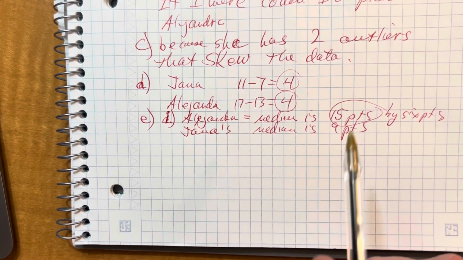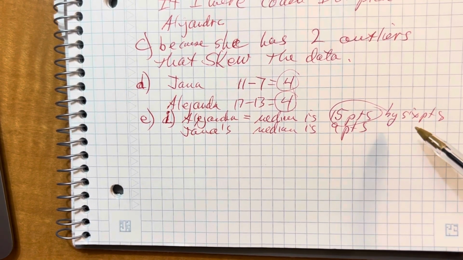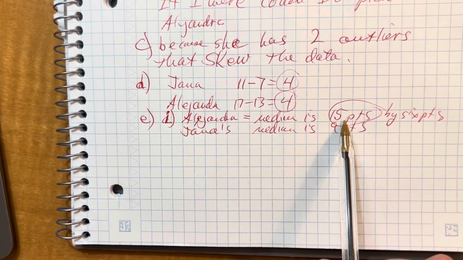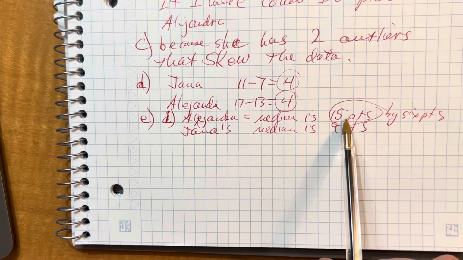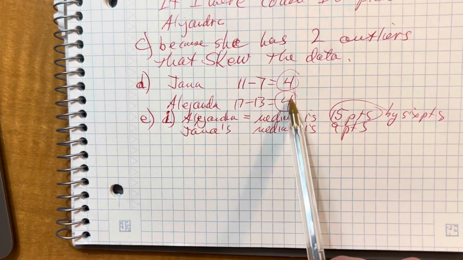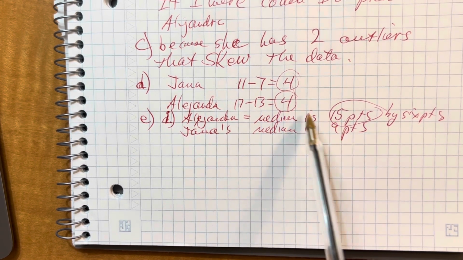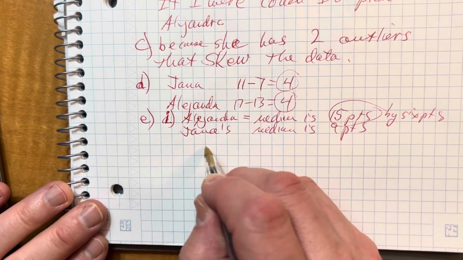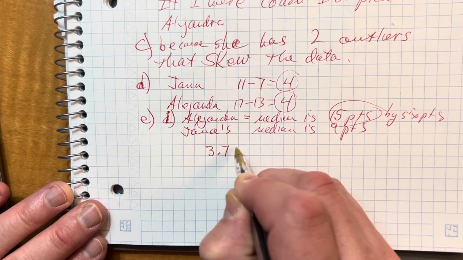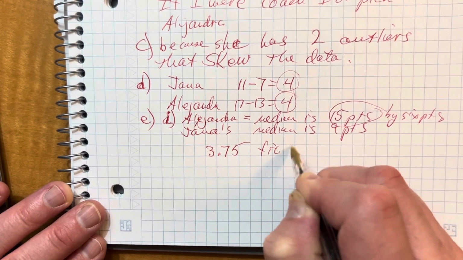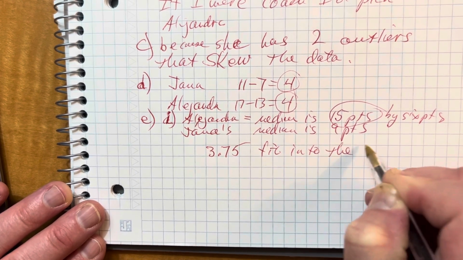How many IQRs would fit into it? Well, here's her median. How many IQRs? Well, for Alejandra, she would have 1, 2, 3, 4. She'd have 3 and 3/4 fit into the median.